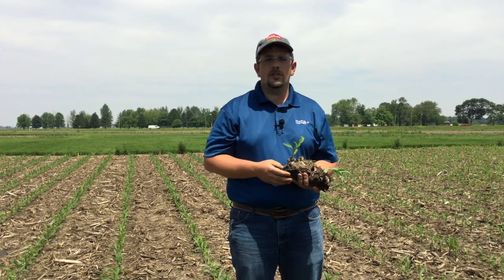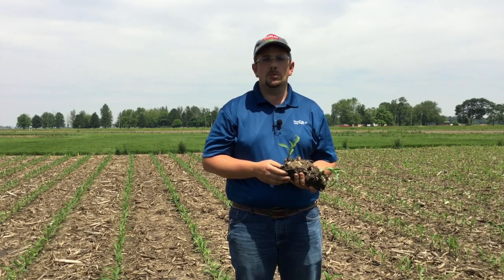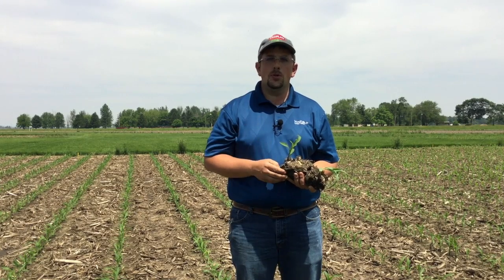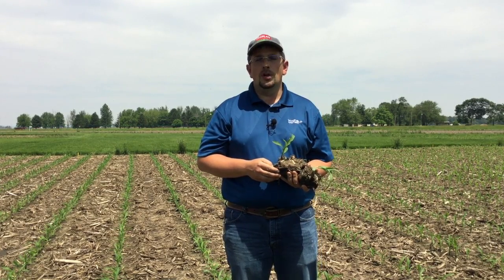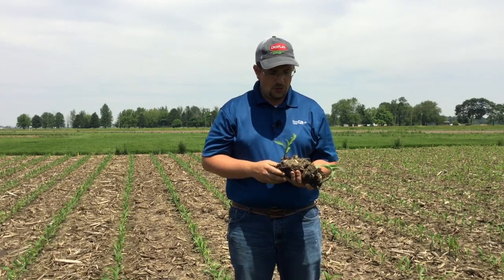As the corn crop starts to emerge and you get out into the field to look at that corn crop, it's not only important to look at the stands you see above ground, but also dig up some plants to see what's going on below ground, particularly the placement of the seed and also where the roots are beginning to develop, relative to where the seed was placed and the soil surface.